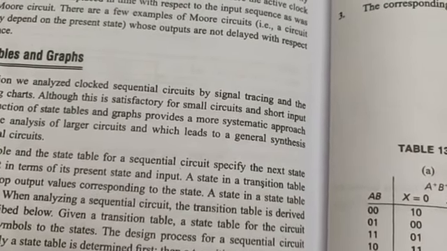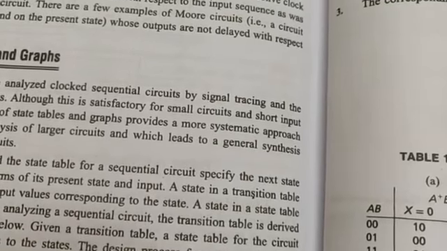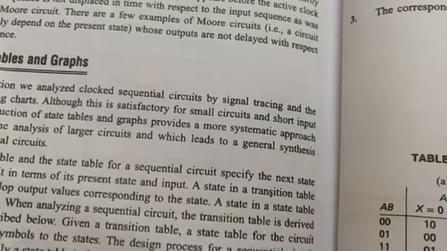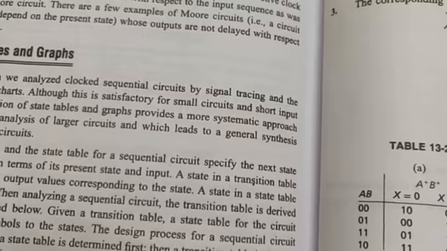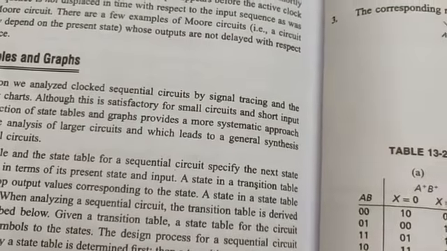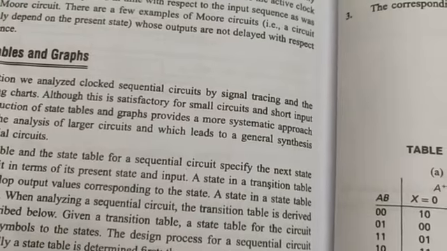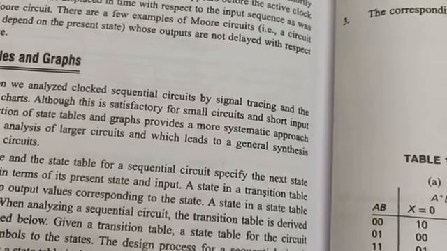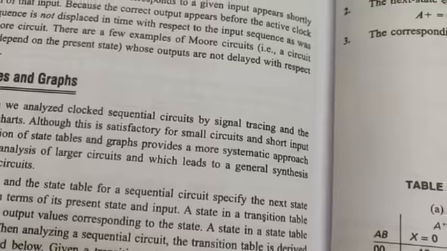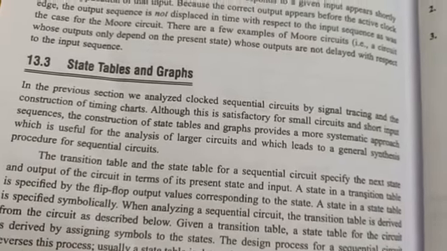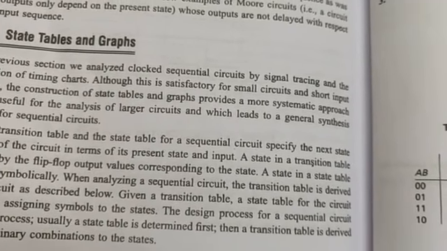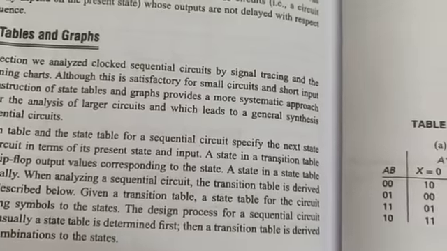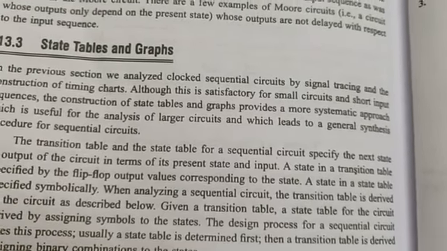But actually the real thing is the circuits will not be that small. When it gets bigger and bigger, it's not easy to analyze the circuit. To determine the input equation as well as the output equation, it's not possible. So as the size of the circuit keeps getting bigger, in order to overcome that problem, we need concepts like state tables and graphs.